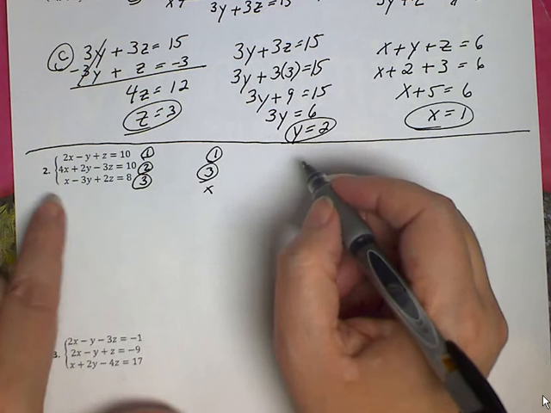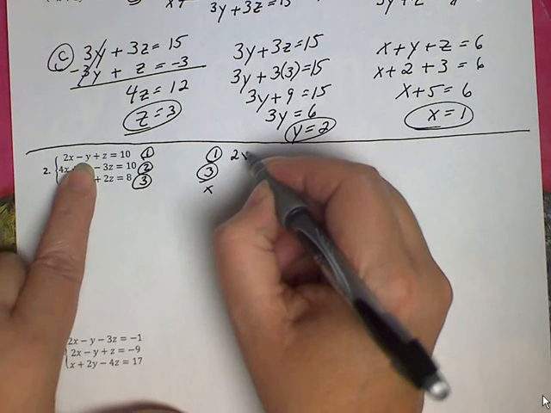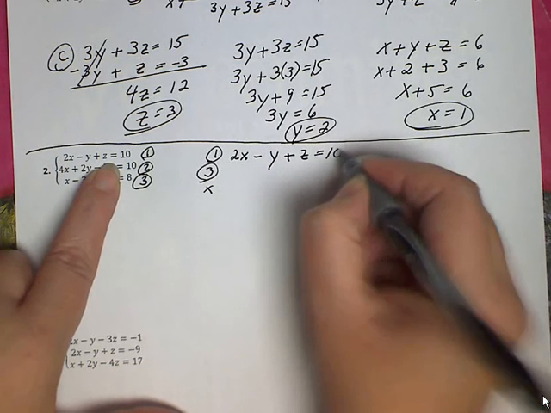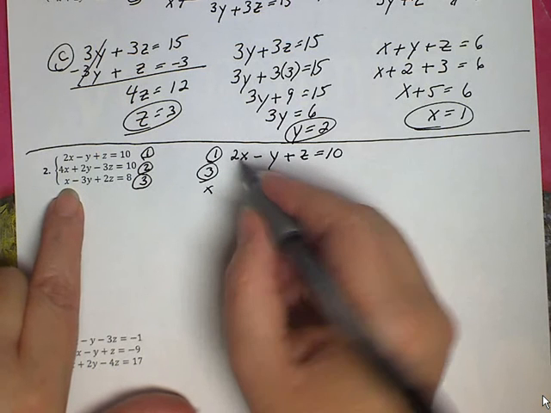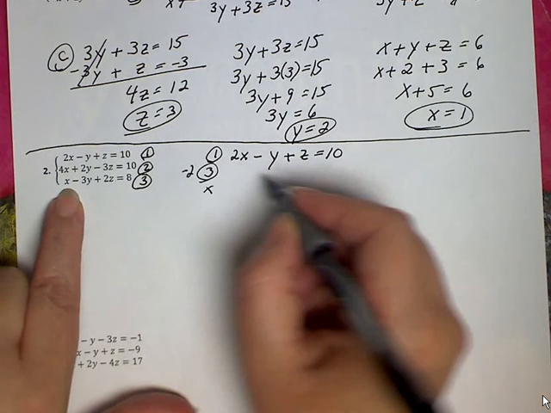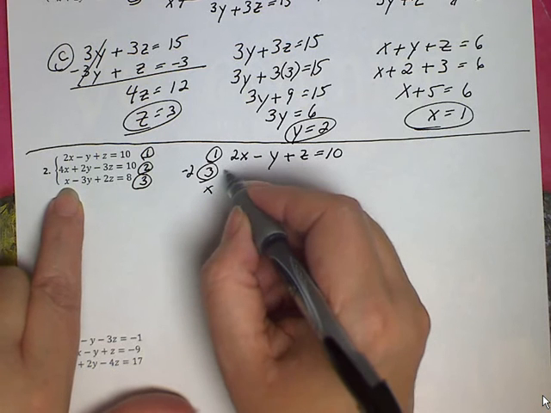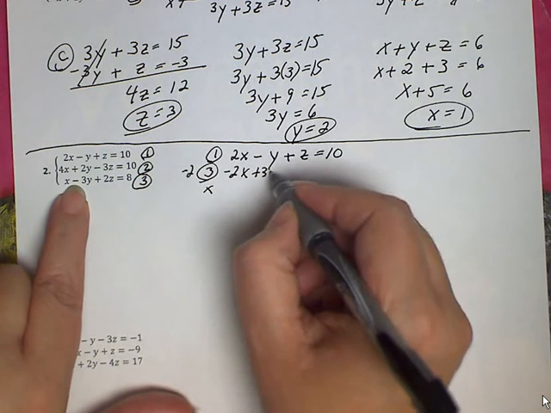So my 1 is 2x minus y plus z is equal to 10. I need this to be a negative 2, so I'm going to multiply it all by a negative 2. So I have negative 2 times x is negative 2x. Negative and negative is a positive 3y.